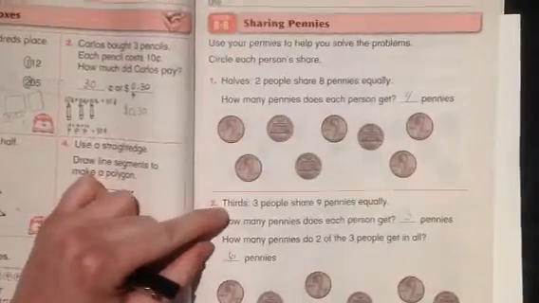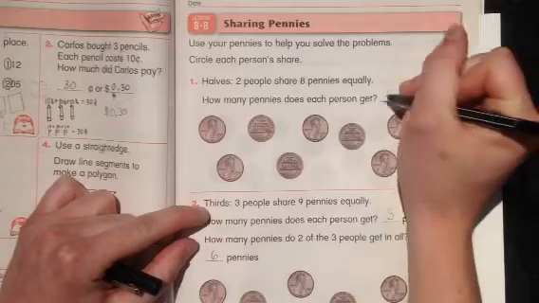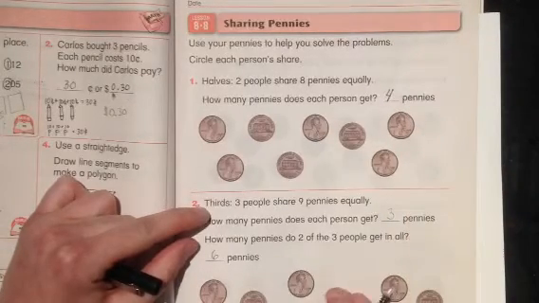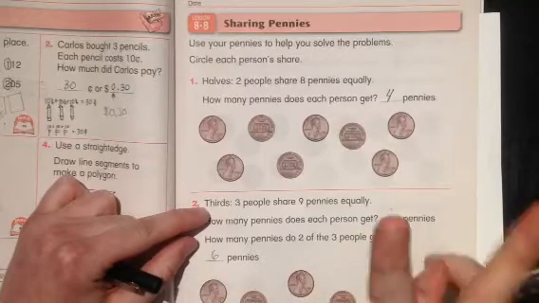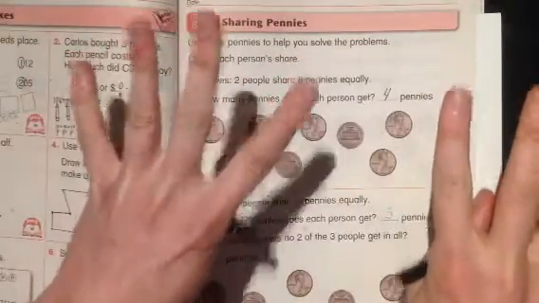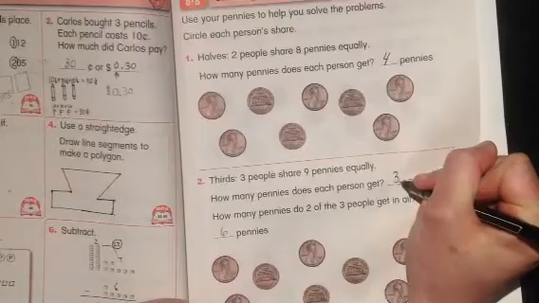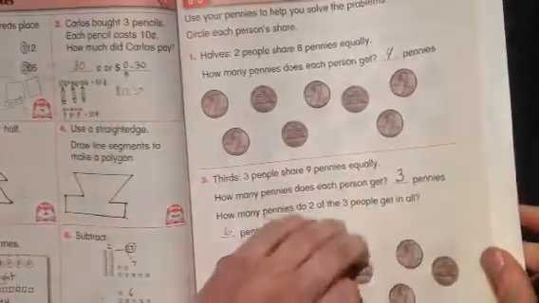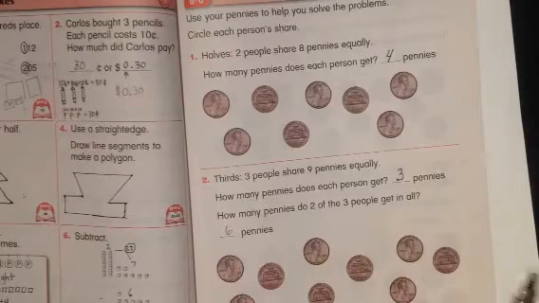I'm just going to let you take a look and do a quick check, make sure we had the right answer. You should have had 4 pennies for number 1. And that's because we had 8 pennies shared between 2 people. 4, 2 groups. Okay, number 2, you should have had 3 pennies. Whoops, I just drew through my paper. Okay, so it should have been 3 pennies.